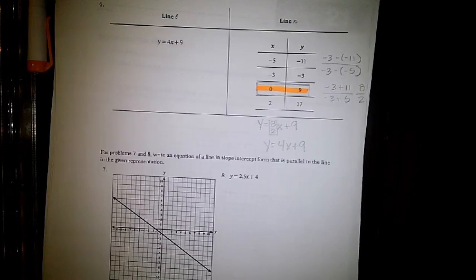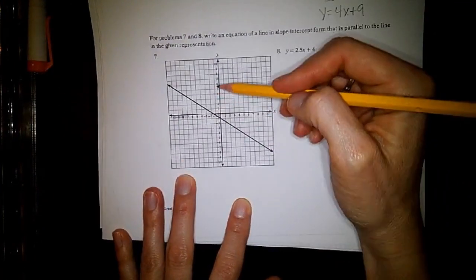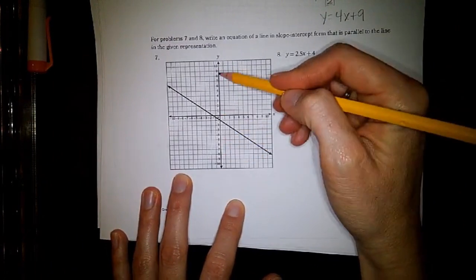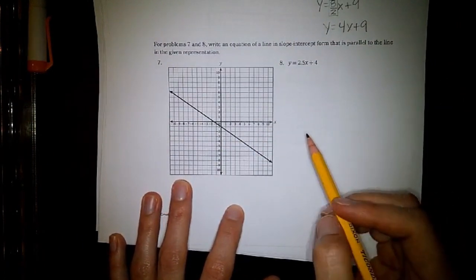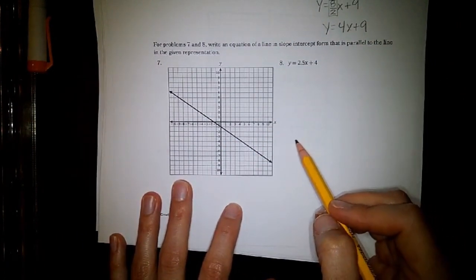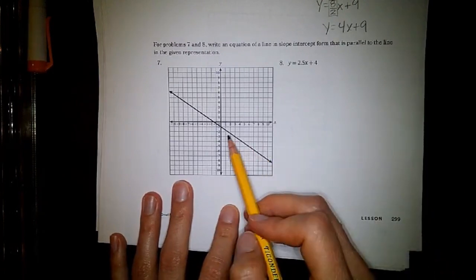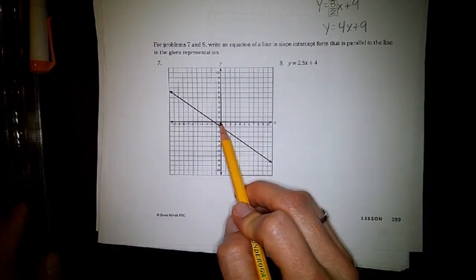Because let's look at it. Let's just look at a graph. Here's our graph, right? Where's x is 0 on our graph? Right here, right? And that means that it's going to run anywhere on this line.